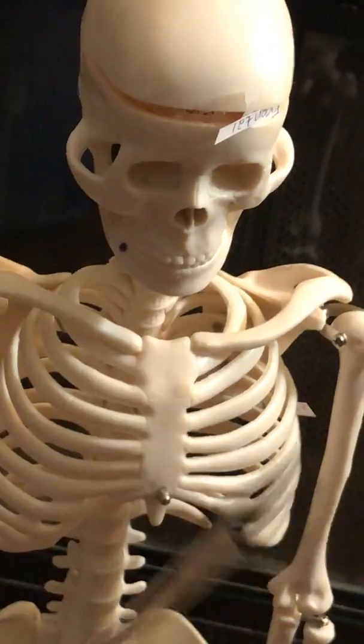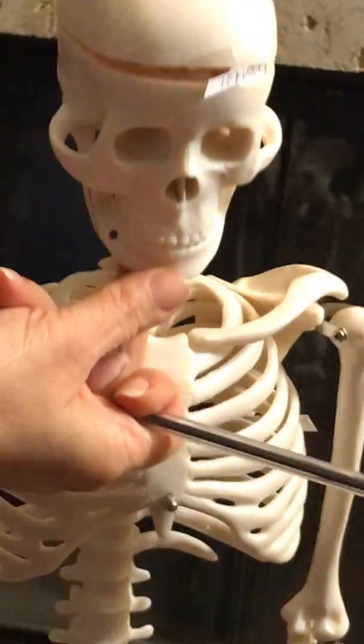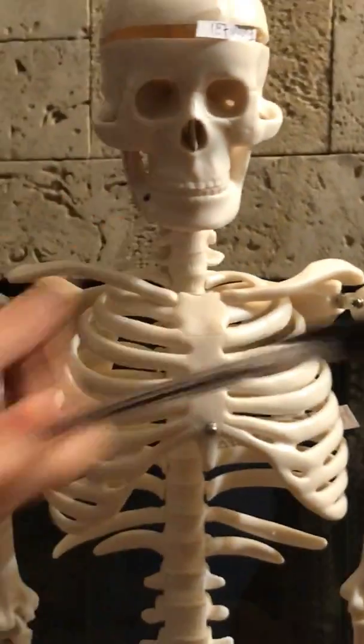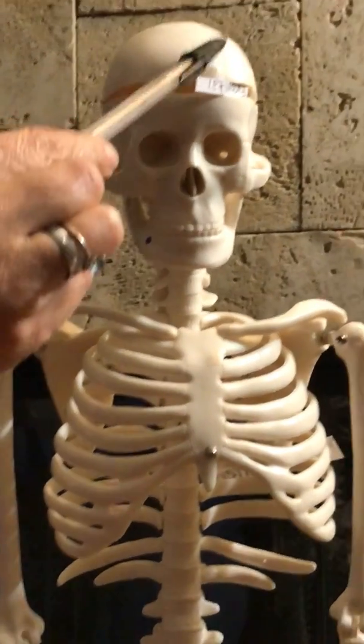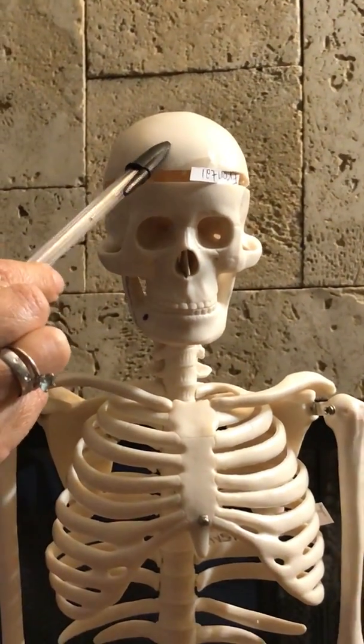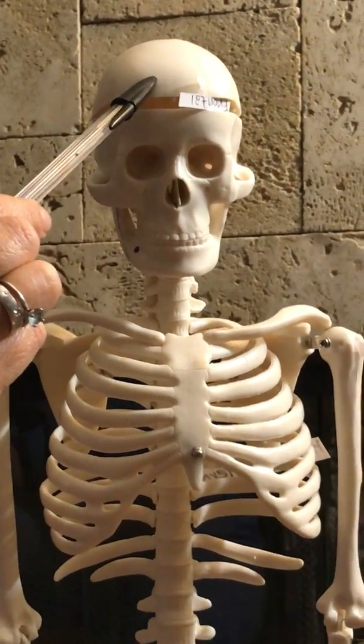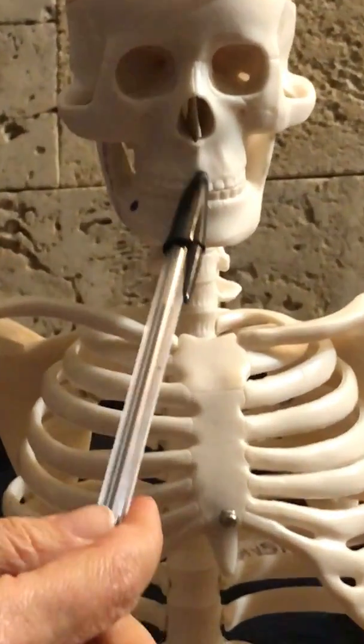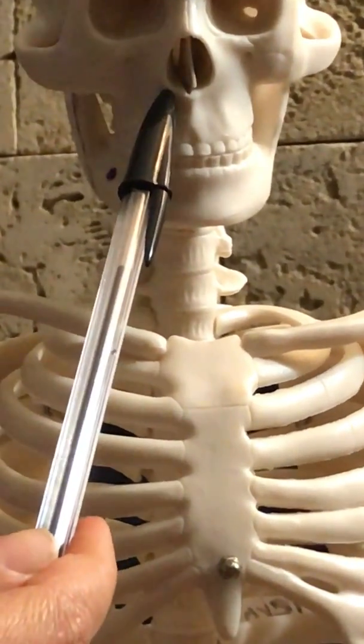We're going down to the mandible, right here. This is our mandible, right here. Then we have our frontal, which is our forehead right here. Then we have the vomer bone, which is dead center right below the nose. That's the vomer right there.